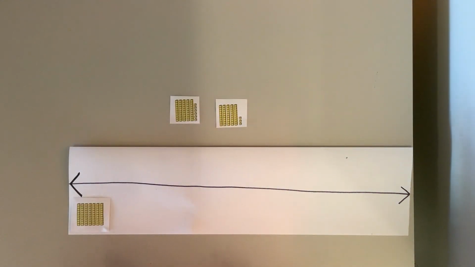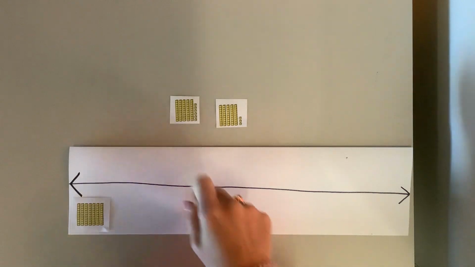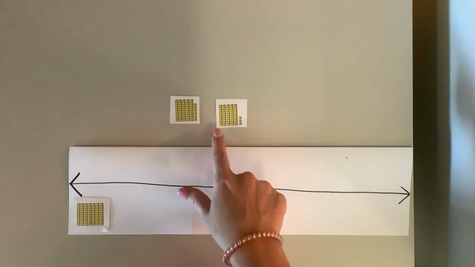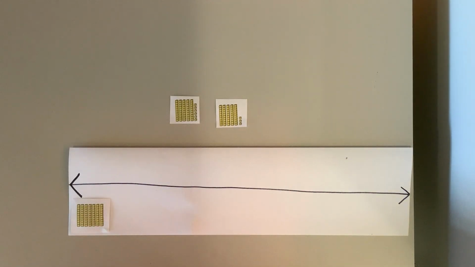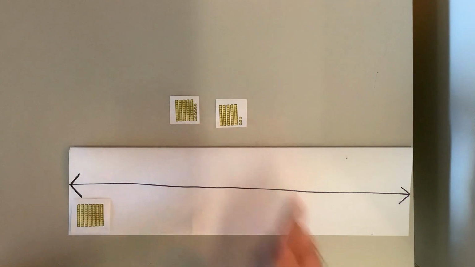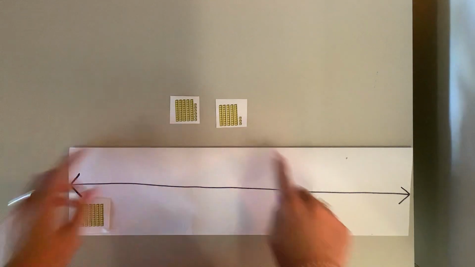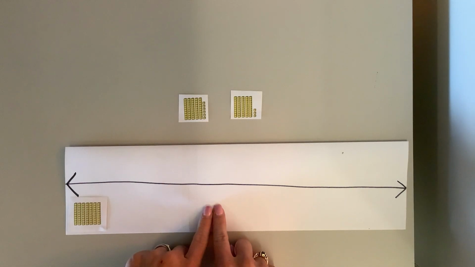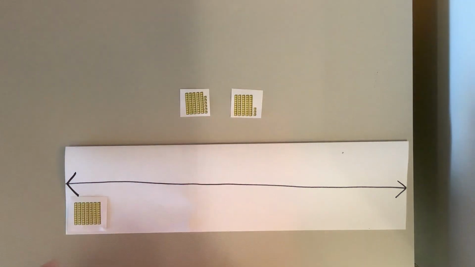Between these two, I'm going to first start with my tens place. I have 1, 2, 3, 4, 5 on this side, and 1, 2, 3, 4, 5 on the other one. Okay, they both have the same amount, don't they? Yes, they both have 5 tens blocks. So now I need to move to my ones blocks. Count the ones cubes, and you decide which amount is going to go next on the number line, which is the greatest between these two amounts.